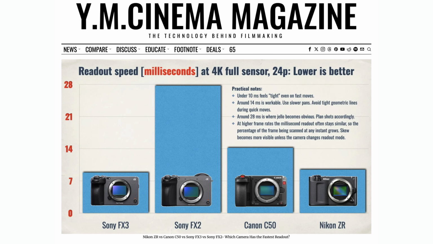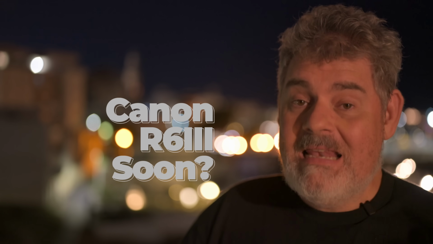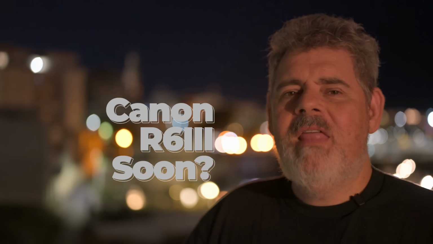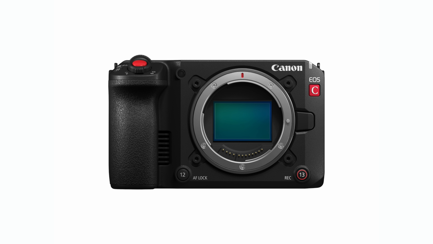Because this sensor is already developed, that might be the main reason why they continue to use it. It's a little bit like the A1 and the A1 II. That sensor was already developed. They don't have to spend a lot of money developing a new sensor, and this is important at the moment in the industry. Rumors are also heating up about the Canon R6III, and that might be the next camera we see from Canon. And again, the rumor on that is it's going to be the same sensor that was just released in the C50. So we're seeing an interesting pattern here.